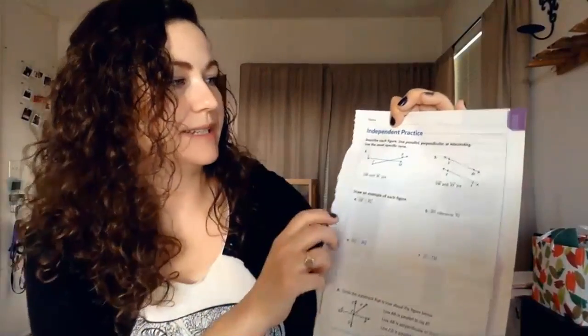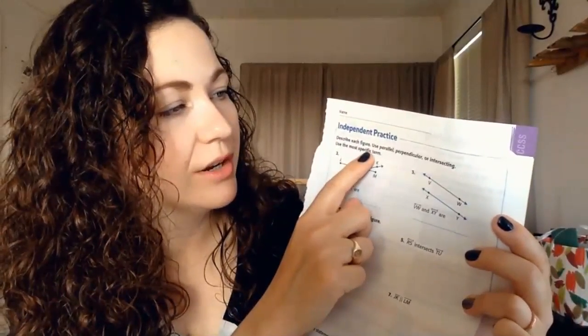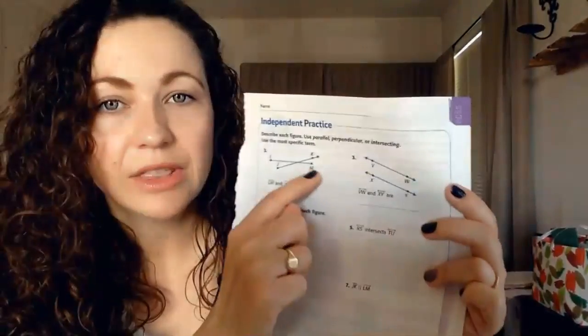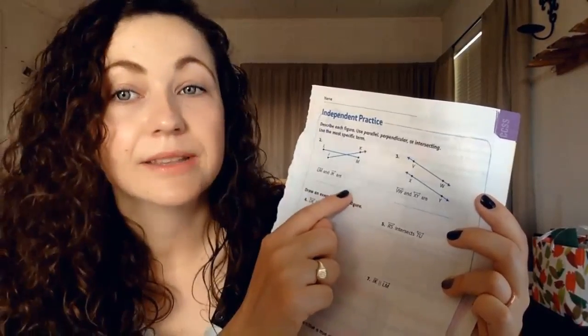Practice. Do you remember learning about this in 3rd grade? Yeah. Good. Okay, independent practice. Describe each figure. I'm going to show you how to do a couple of these, and you're going to do this on your own at home today. Let's read the directions together. Ready, read. Describe each figure. Use parallel, perpendicular, intersecting. Use the most specific term. So you're going to look at the lines and then write what kind of lines they are.